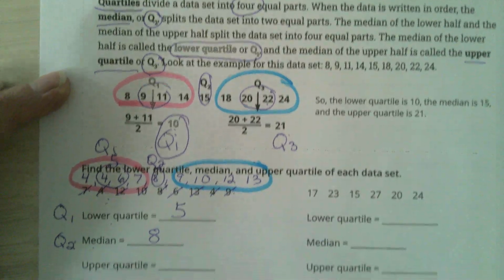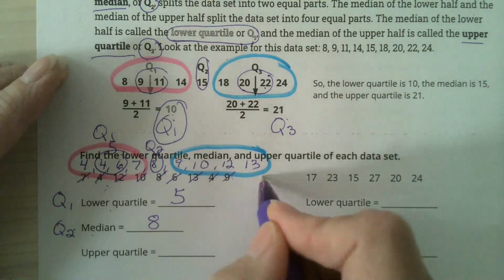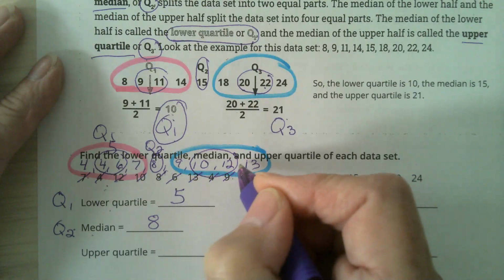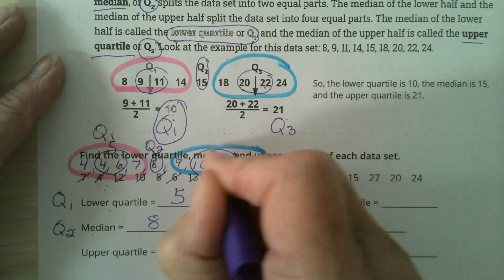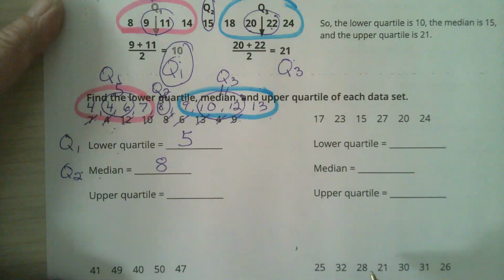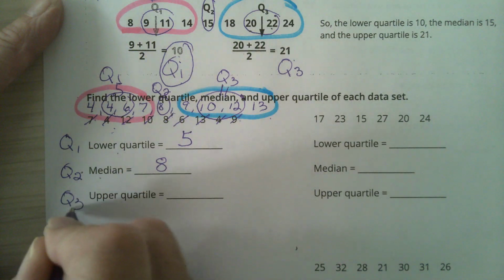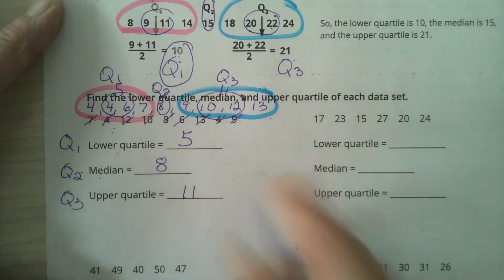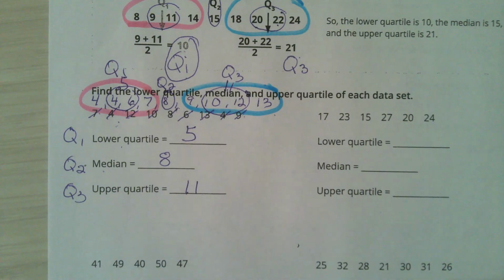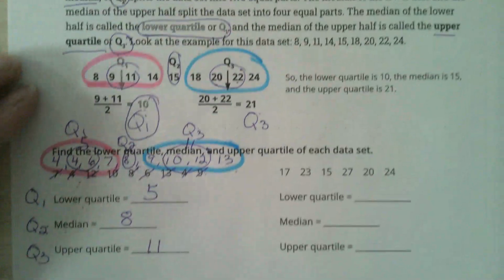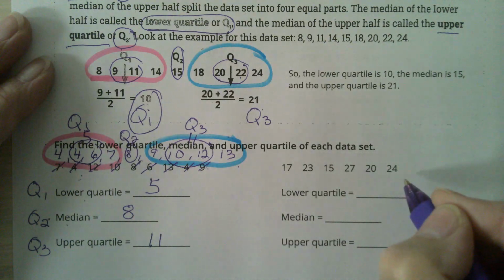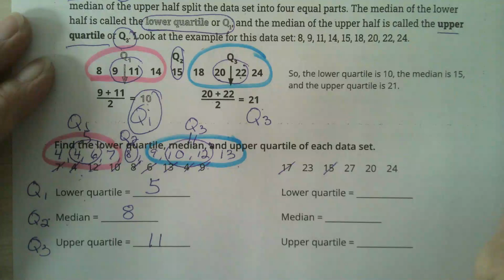Everybody agree? Good. Now, in our upper quartile, we have 2 middle numbers. What's in between a 10 and a 12? Yes, 11. 11 is your Q3. So by the word upper quartile, put Q3 and the number 11. And you're done. Any questions? Okay, let's do the next one. Let's put them in order from little to big. 15, 17.